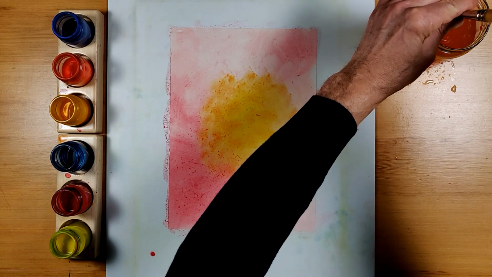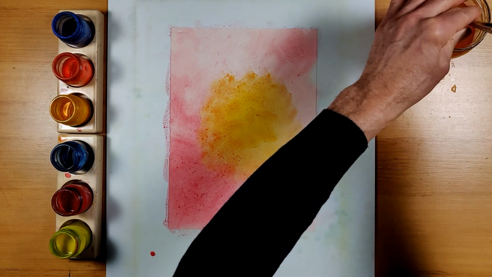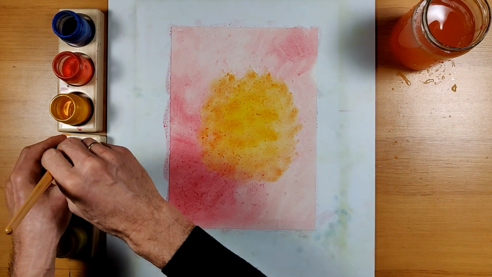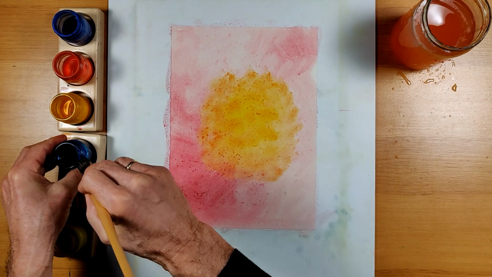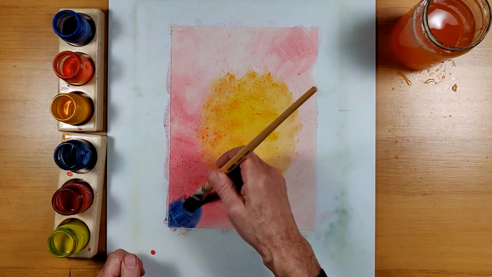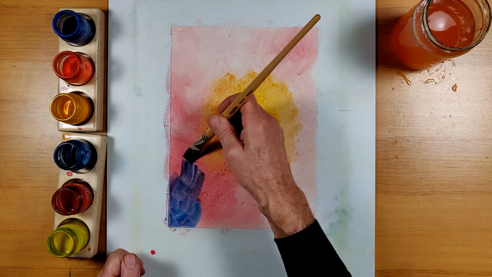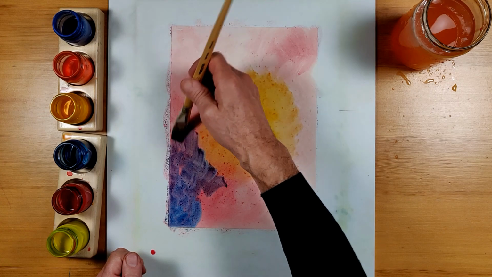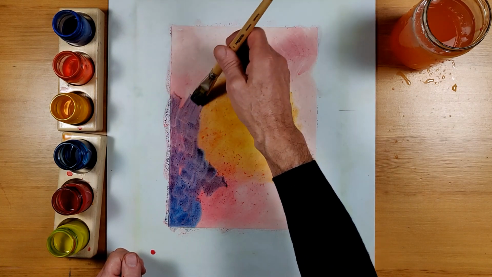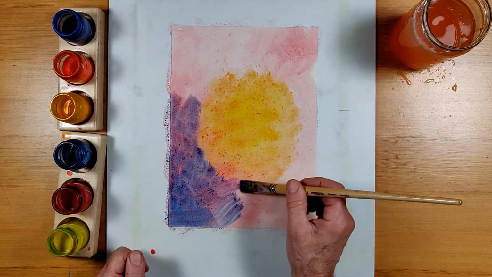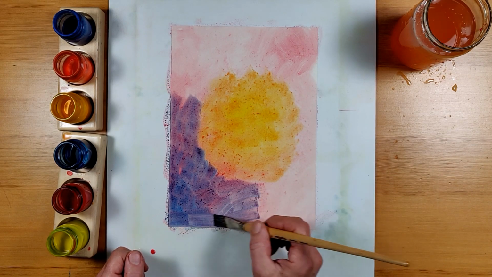Then I will work on the green in the third step, and because I have yellow already, I start with brushing this time, just a little bit. So you see the color violet.